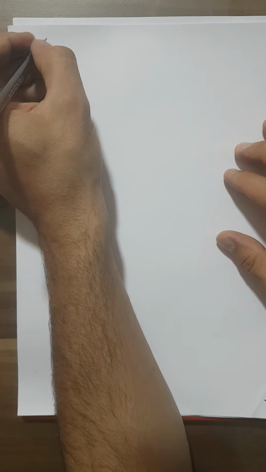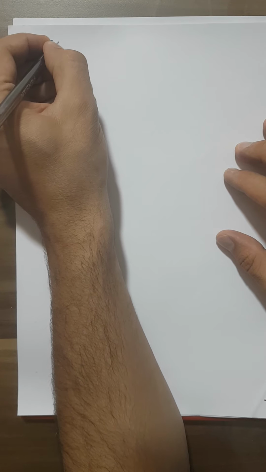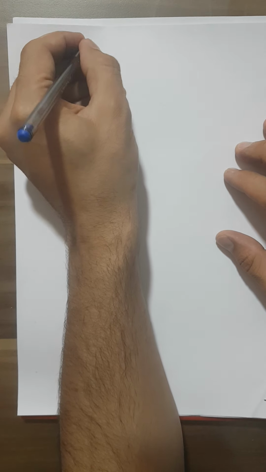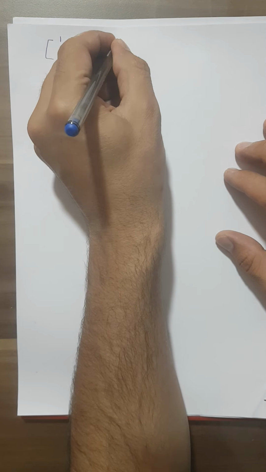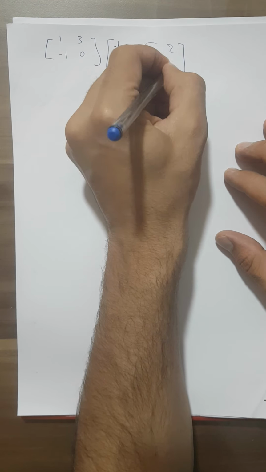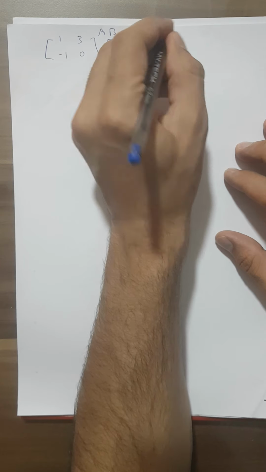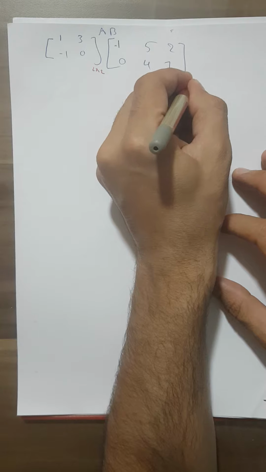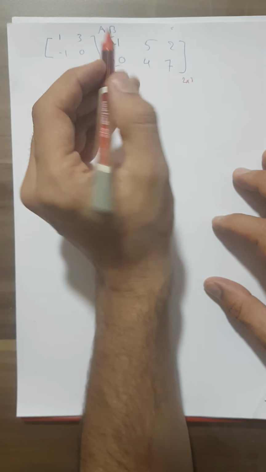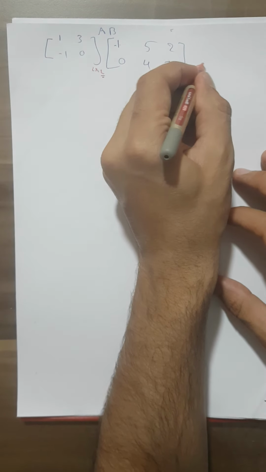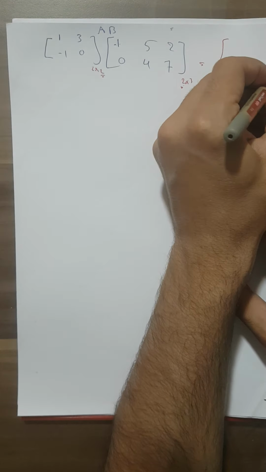Okay, here we are. For example, if A is equal to 1, 3, minus 1, 0, multiplied by B equal to minus 1, 5, 2, 0, 4, 7. This is A multiply B. First of all, I'm going to check the dimensions: here 2 by 2, here 2 by 3. Do not forget how to count the dimension: 1, 2, 2 rows; 1, 2, 3, 3 columns. So 2 is equal to 2, yes. So the result will be 2 by 3.